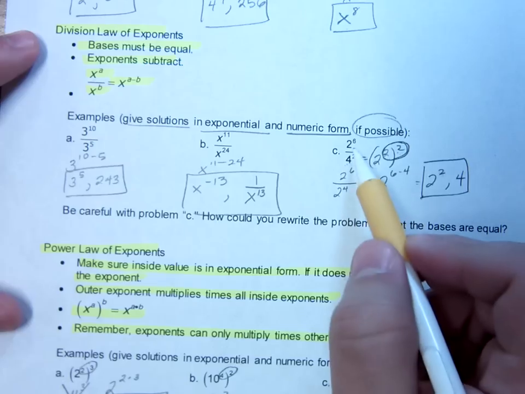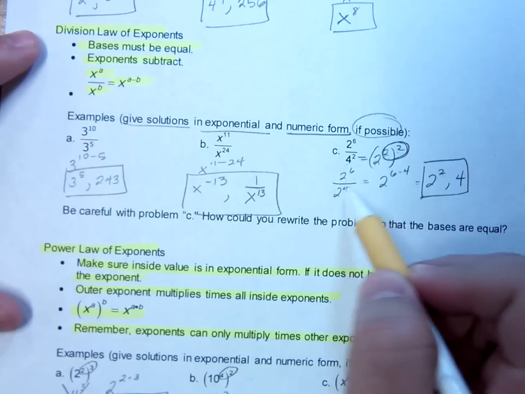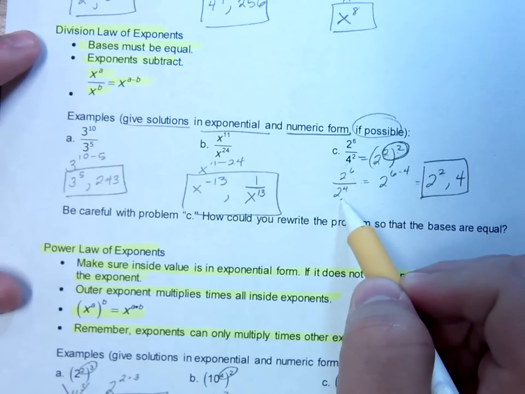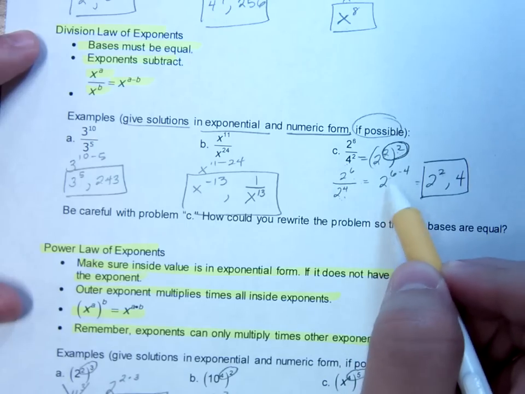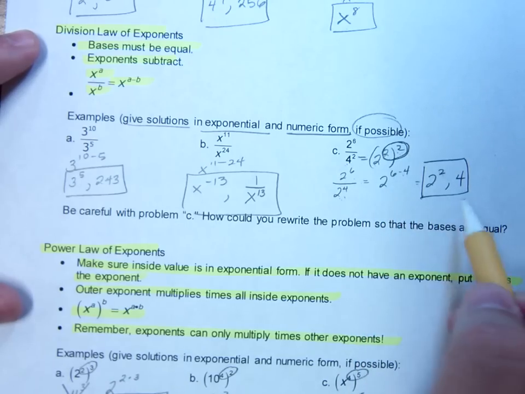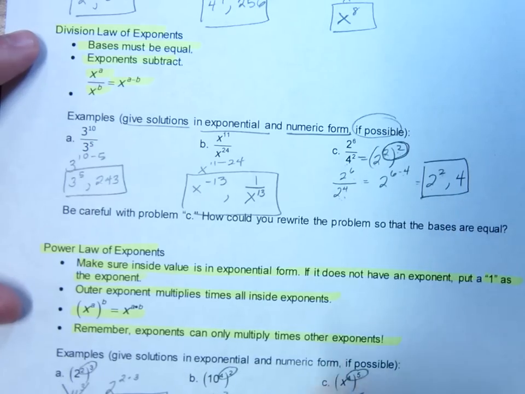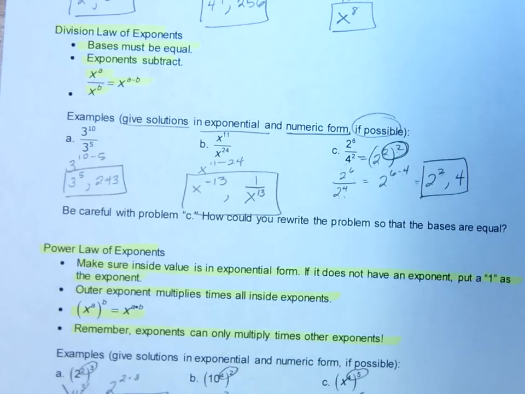So now I have 2 to the 6th power over 2 to the 4th power. Okay, same bases now. Now I can subtract. So 2 to the 6 minus 4. Well, 6 minus 4 is 2, so 2 squared, which is 4. I know this is complicated, but we're going to have to learn to combine our exponent laws. We're going to do that tomorrow. I'm sorry, the next day. Okay, our next video is over that, extending the laws. All right?